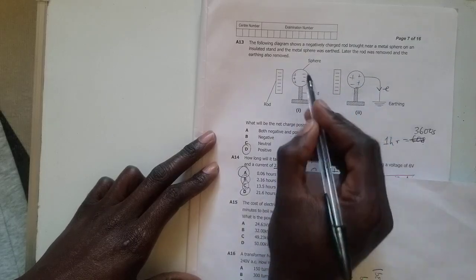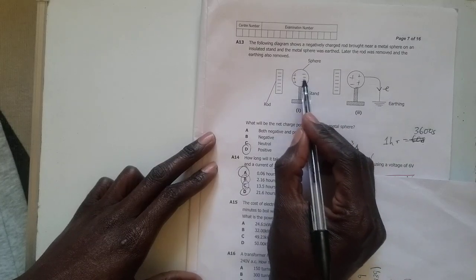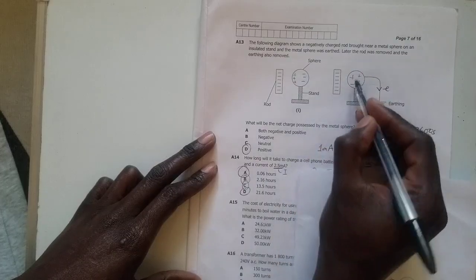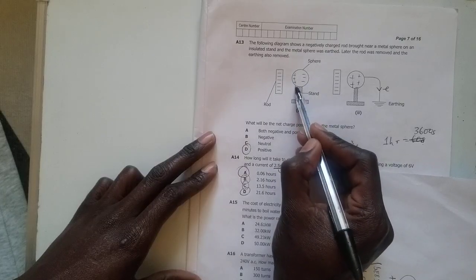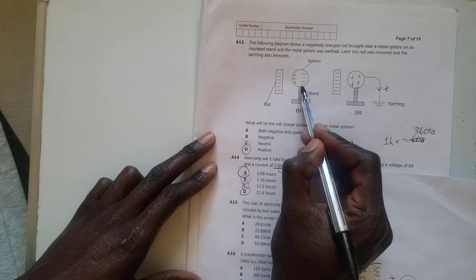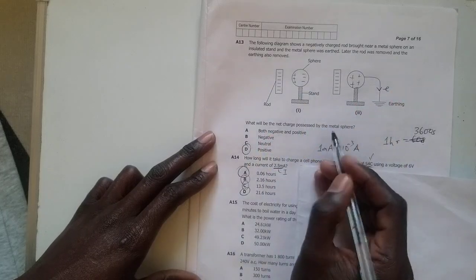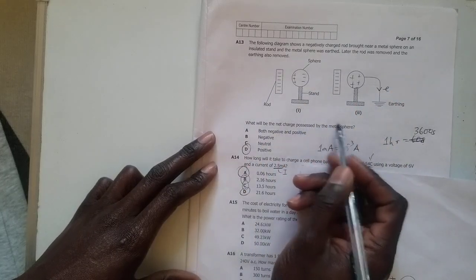When it is earthed, it simply means that when you connect this side to the earth, the charge will be shared. So the electrons, since they are able to flow, will move from the sphere into the ground, and that will leave those that are positively charged. When you're drawing that in the exam, if you use 3 positive, make sure you have 3 negative. If they are 4 positive, make sure they are 4 negative, and maintain that. Very important. So what will be the net charge possessed by the metal sphere?